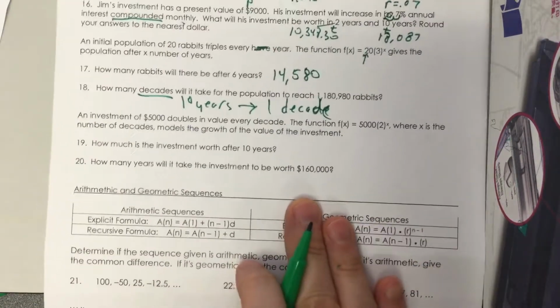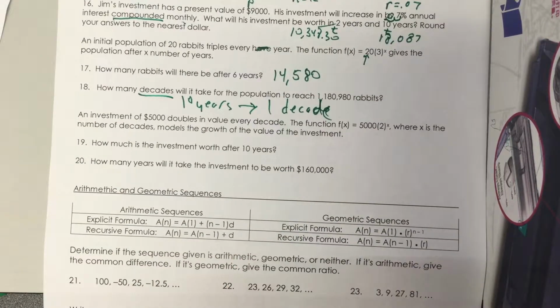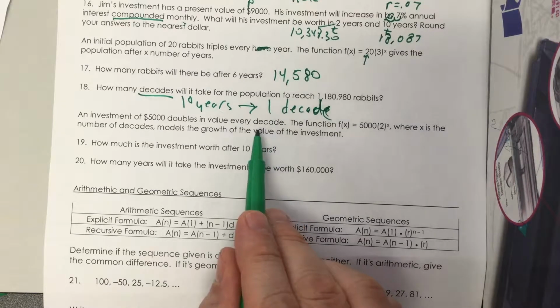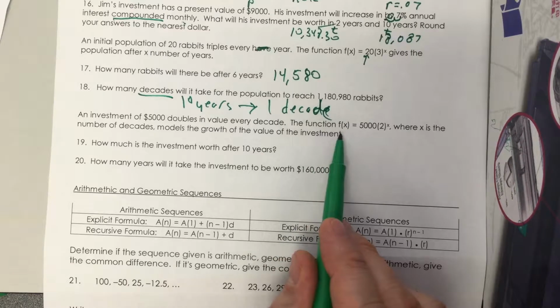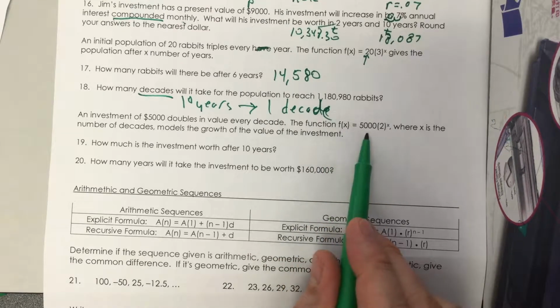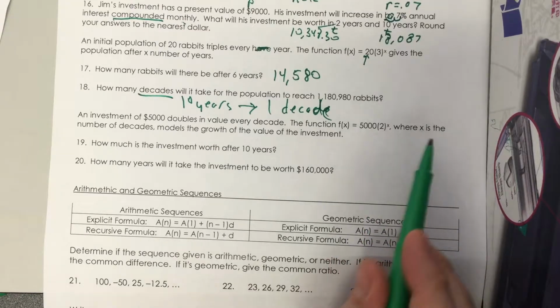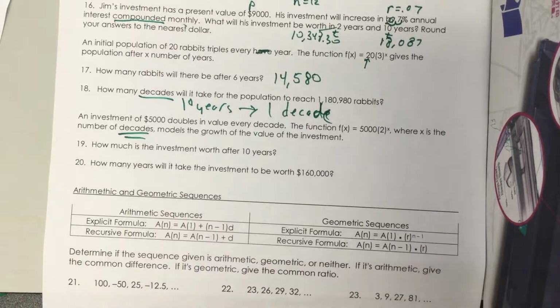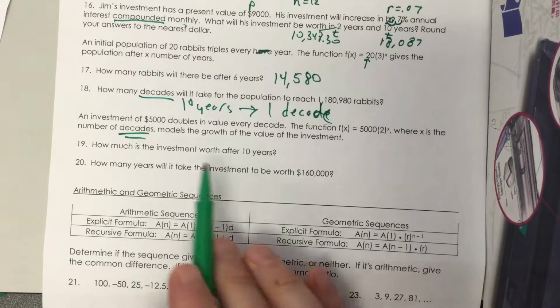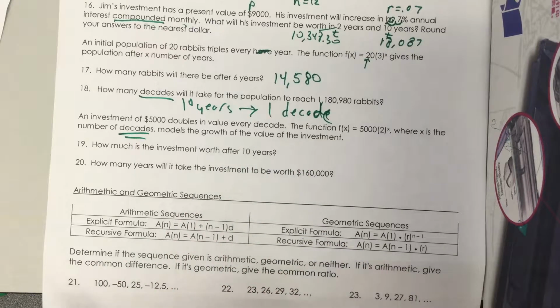Next one. An investment of $5,000 doubles in value every decade. The function f of x equals 5,000 times 2 to the power of x, where x is the number of decades, not years this time. So if x is 1, it means 10 years. If x is 2, it means 20 years, and so on. It models the growth of the value of the investment.